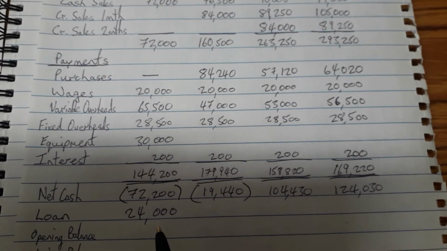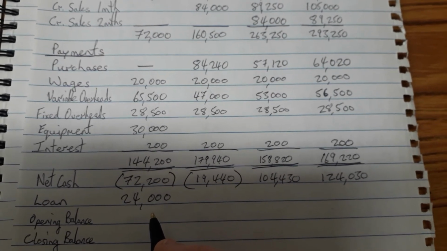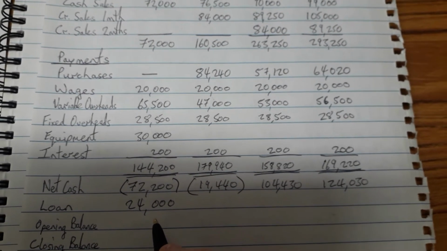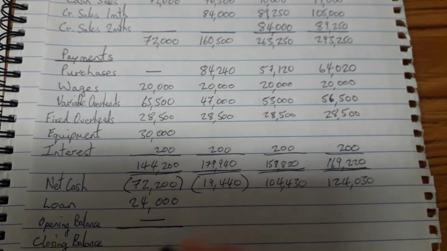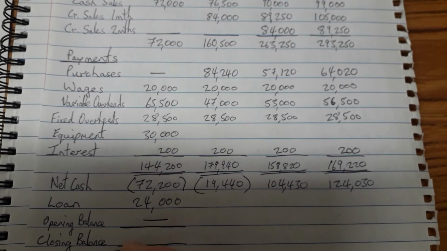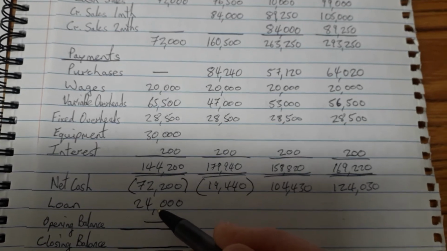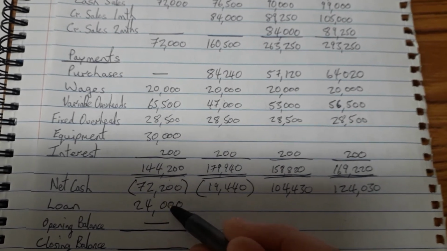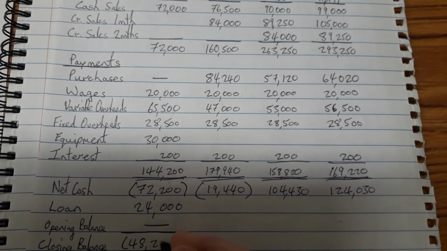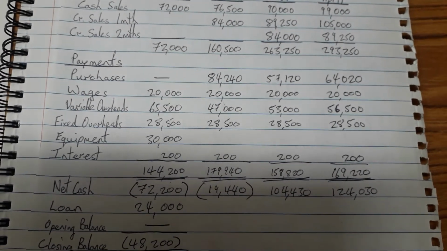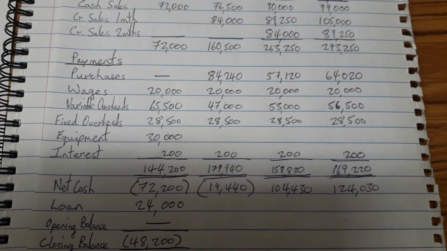Okay, so the next thing then is the opening balance. The opening balance is the amount of cash they had at the start of the month, but since this was a new business, there was no opening balance. So then to work out our closing balance, how much money we'll have at the end of the month, we take our net cash and we add on this loan. When I add this minus figure and this plus figure together, I get a minus 48,200. So that's how much money you won't have basically at the end of the month. You'll have minus 48,000 euros at the end of the month.